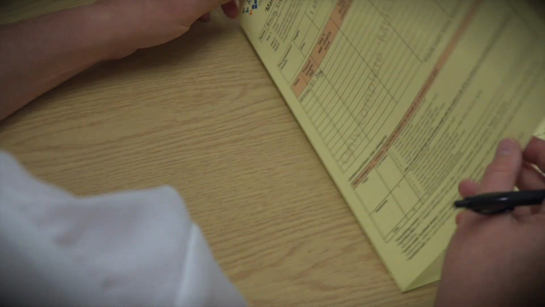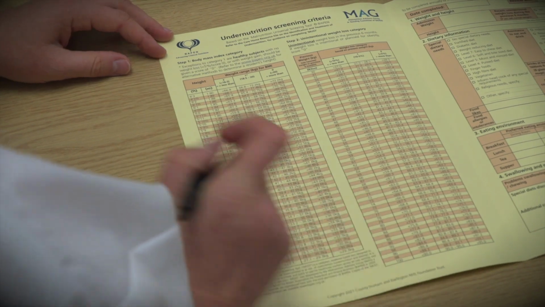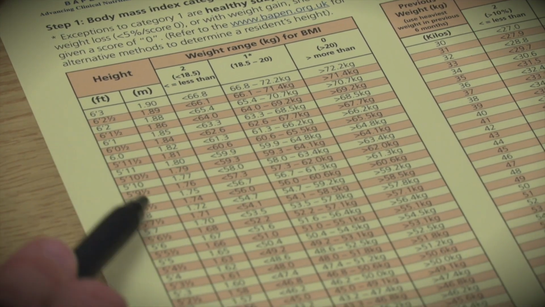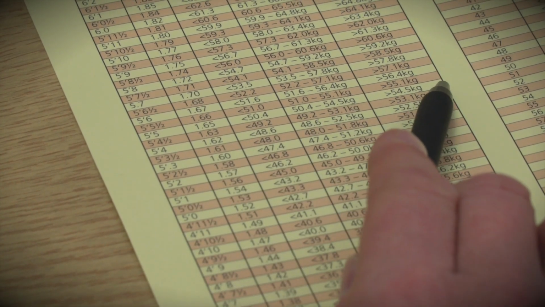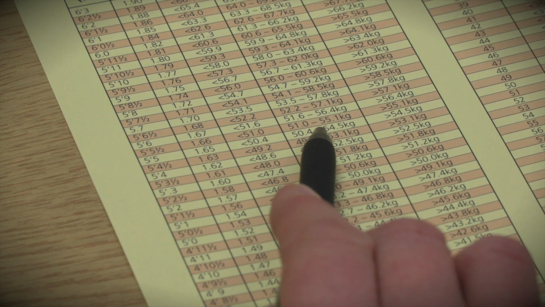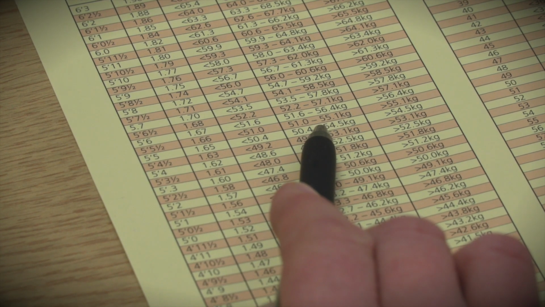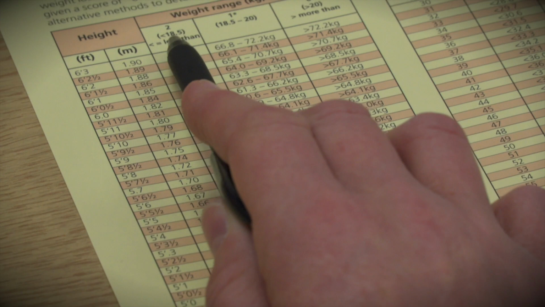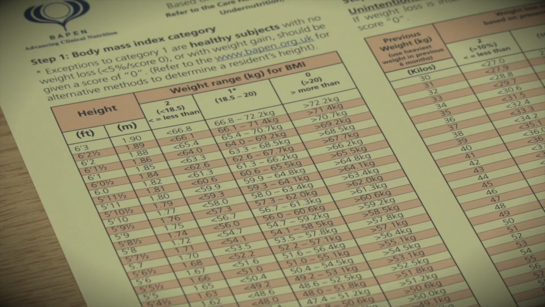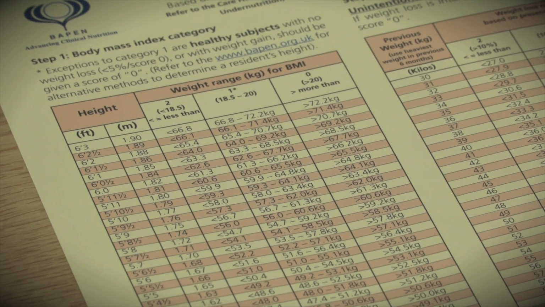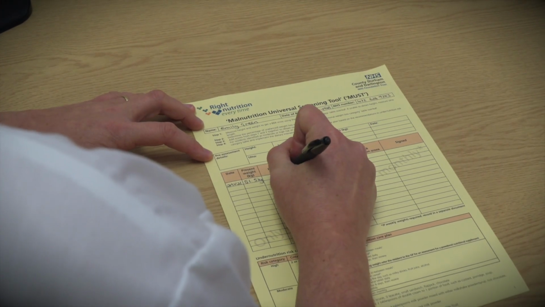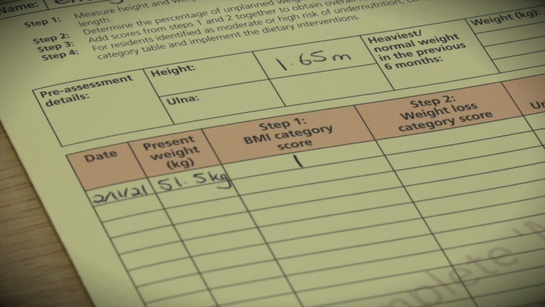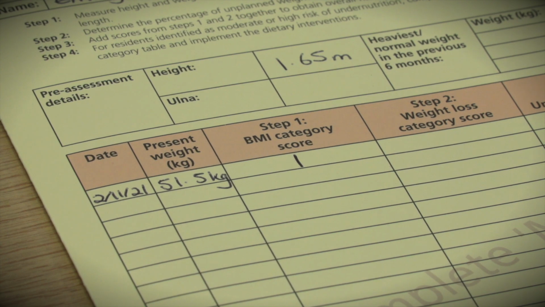Next, turn the screening tool over and go to the Step 1 table. Locate the person's height on the left-hand column. Look across the line until you see the weight range for the present weight and determine which BMI category it falls into. The score will either be 0, 1 or 2. Write this score overleaf in the BMI category score column. For example, if Mrs. Green is 1.65 meters and her present weight is 51.5 kilograms, she would score a 1.